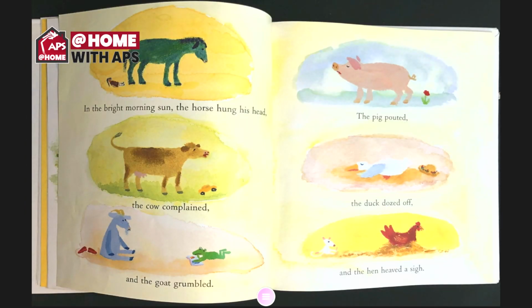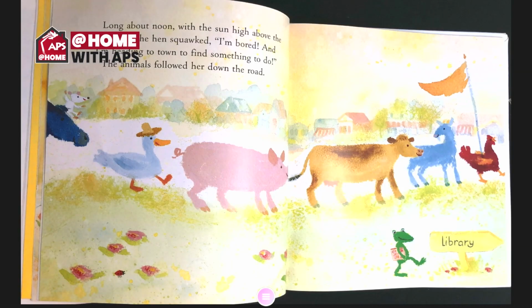In the bright morning sun, the horse hung his head. The cow complained and the goat grumbled. The pig pouted, the duck dozed off, and the hen heaved a sigh. Long about noon, with the sun high above the barnyard, the hen squawked, "I'm bored and I'm heading to town to find something to do." The animals followed her down the road.